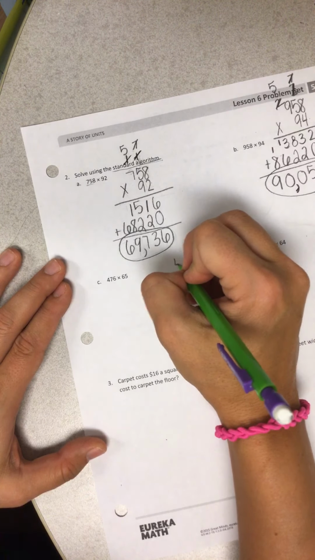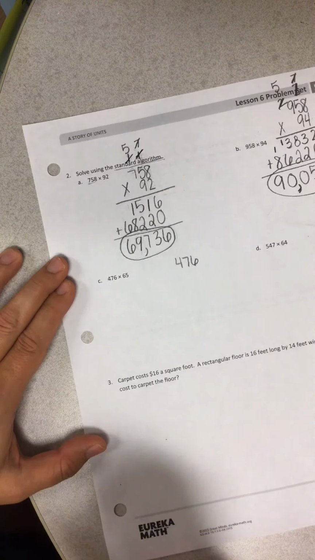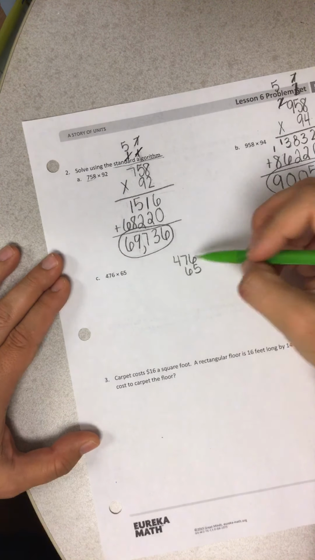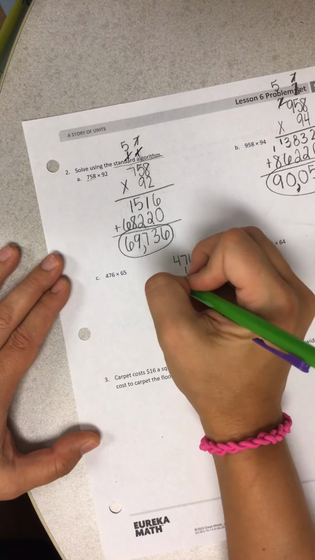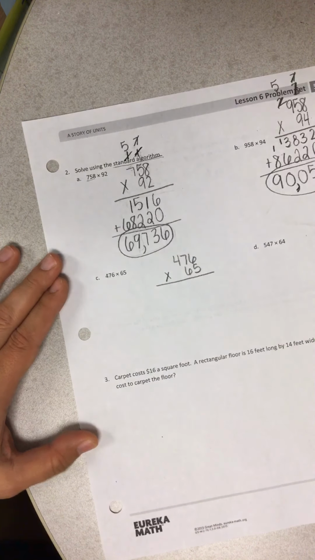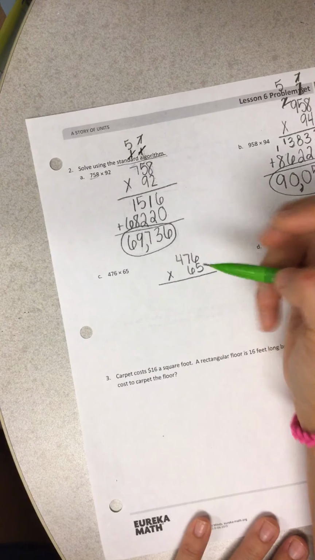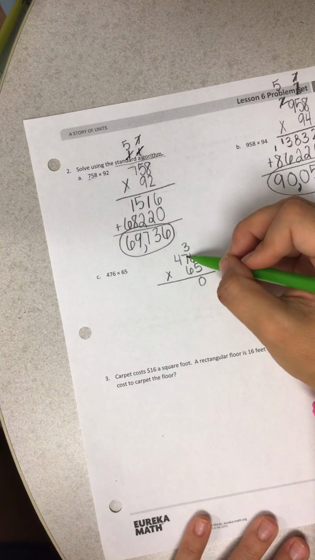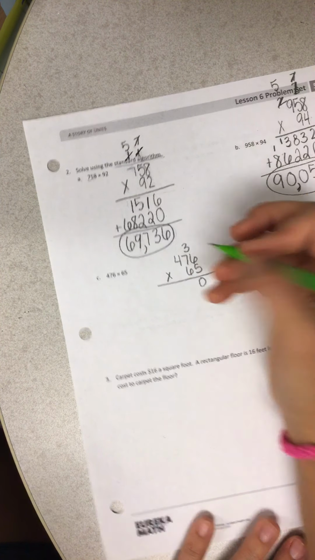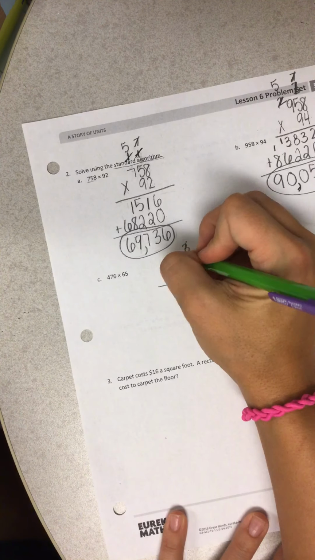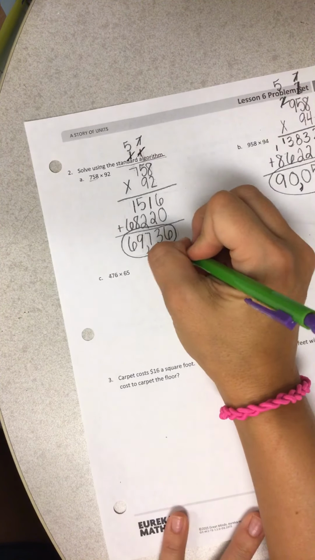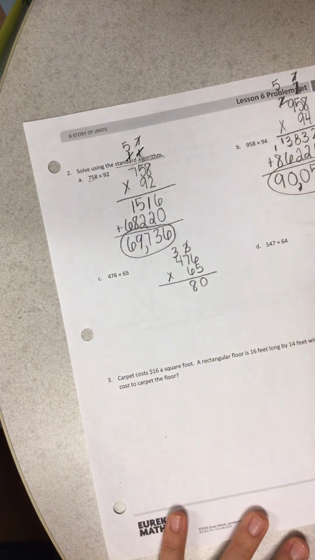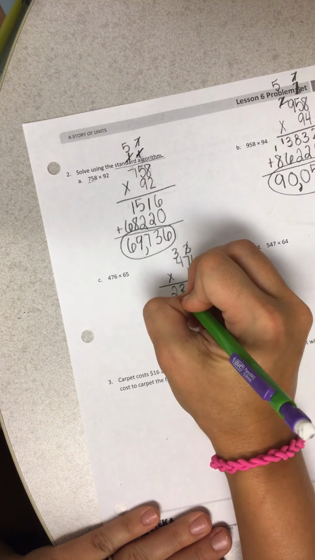Remember, guys, that 476 is the number that goes on the top. I'm going to nicely line up that 65 underneath my ones column and my tens column. Multiply that out. So now I can go ahead and multiply. 6 times 5 is 30. Regroup my 3. 7 times 5 is 35, plus 3 more is 38, and I'm going to chop off that 3 because I've already used it, but I'm going to regroup that other 3. 5 times 4 is 20, plus 3 more is 23.